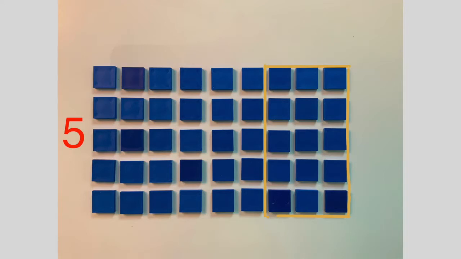So here I have an array with 5 rows and 9 in each row. So my multiplication problem is going to look like 5 times 9, which we know is 45. Except the students may have a little bit of trouble with this, so we're going to break this apart into more manageable pieces.